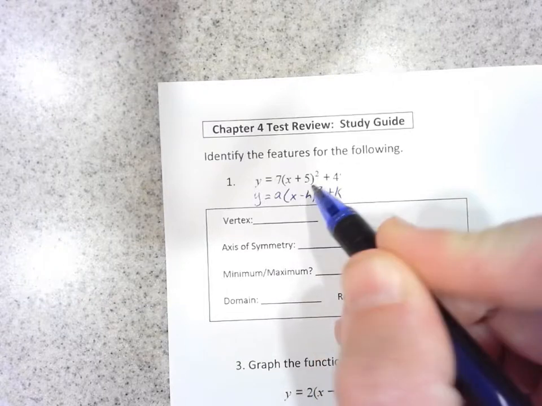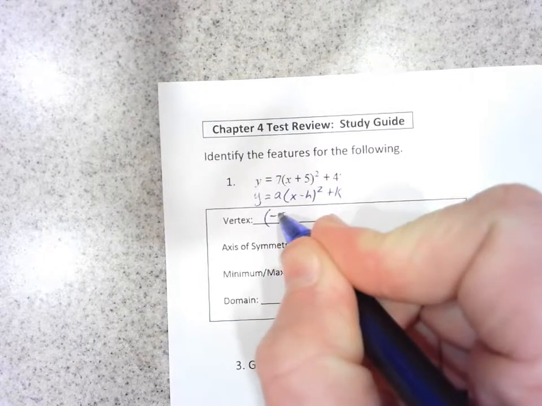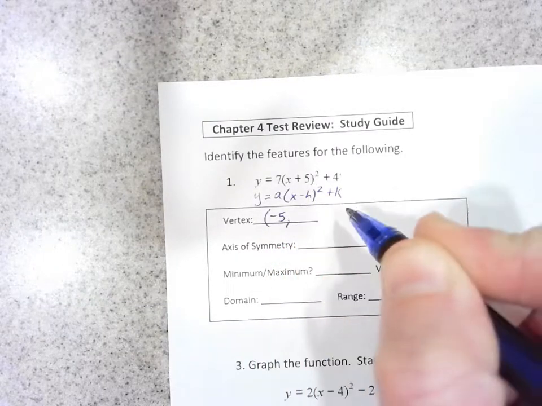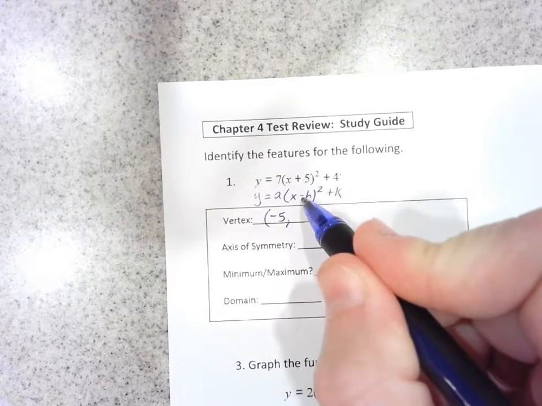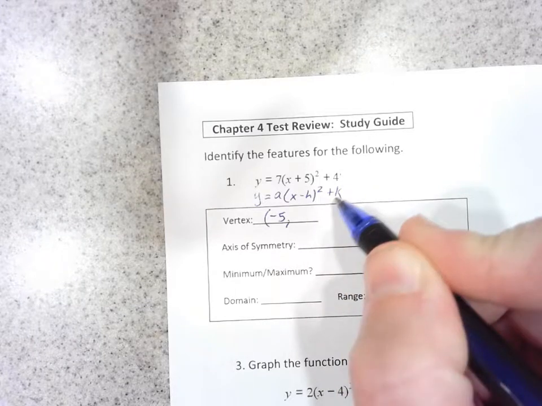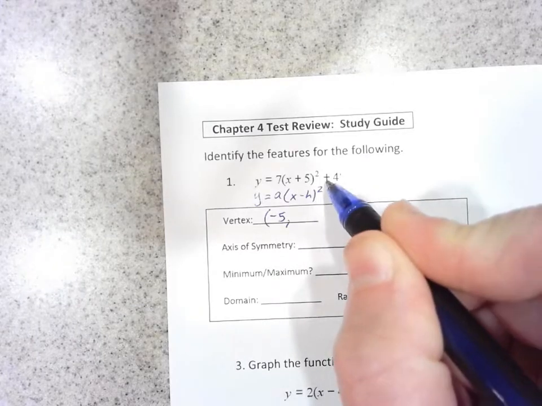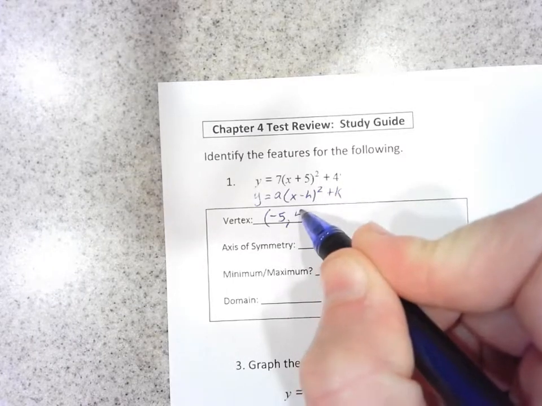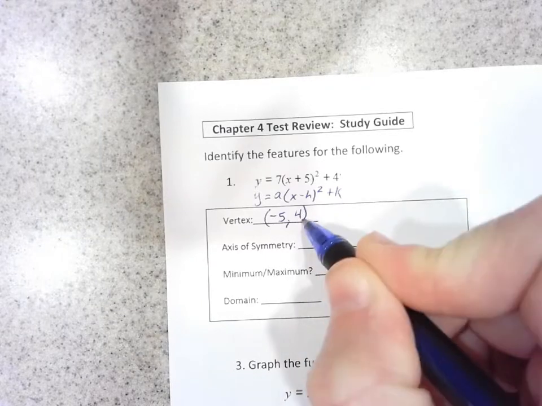So the vertex is negative 5 for the h value. Think of it as x minus negative 5 to make x plus 5. And the k value is plus k, so it's plus 4. So negative 5, 4 is the vertex.